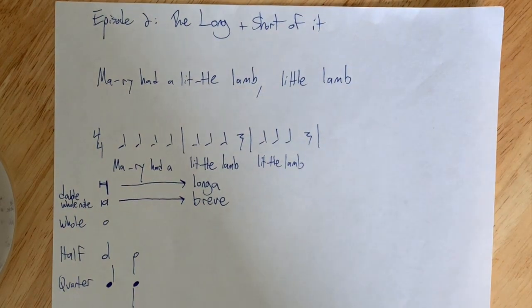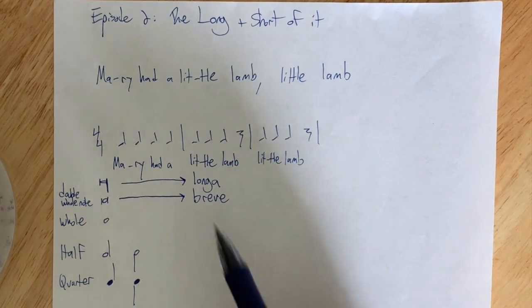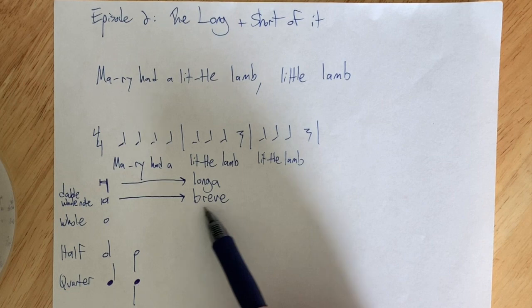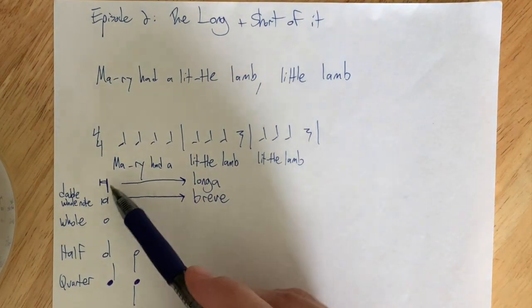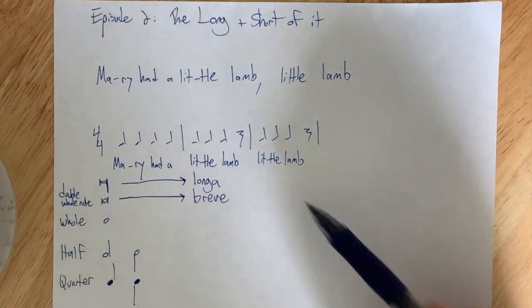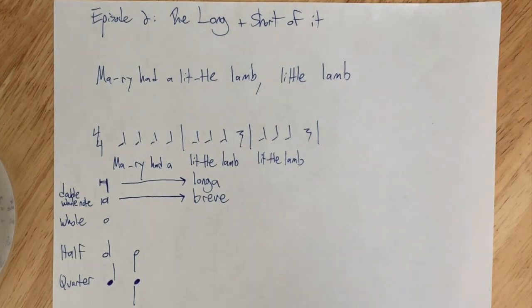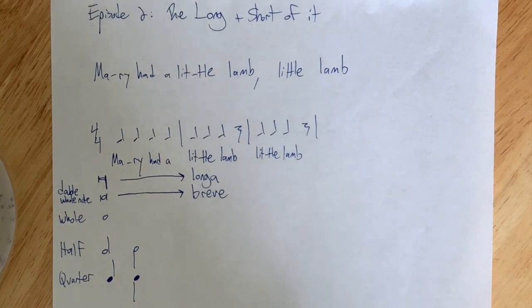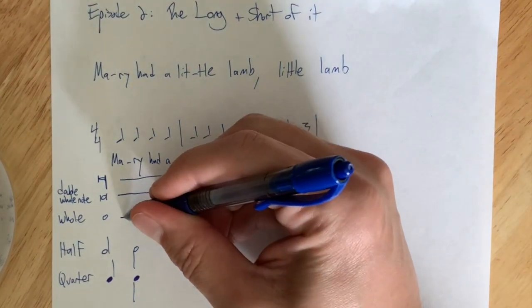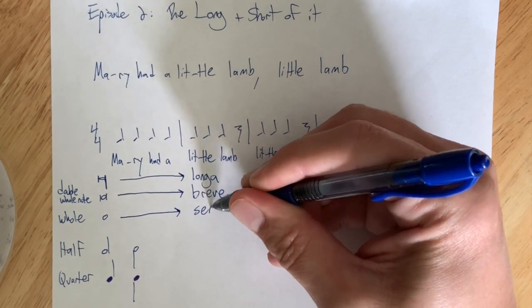Brevity is the soul of wit. You've heard this root before, it means short. So there used to be long notes and short notes. Long and short. Literally, that's what those mean in Latin. And Latin was the language that people wrote stuff in back then. This kind of note used to be called a semibreve.